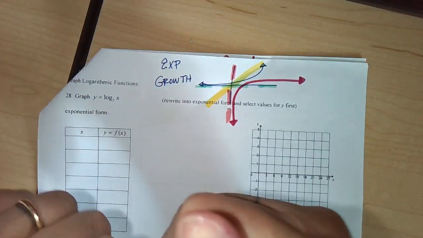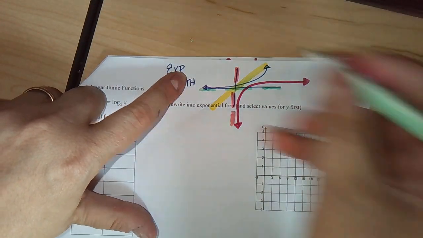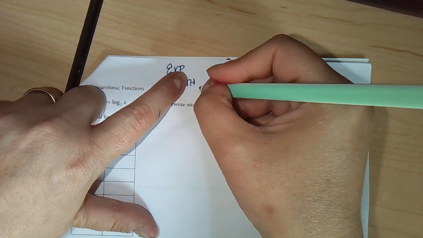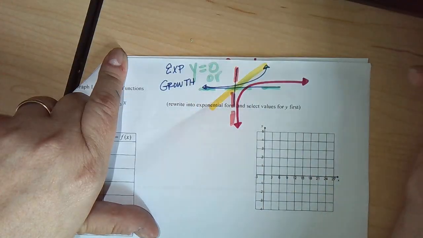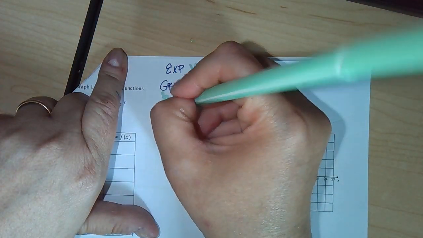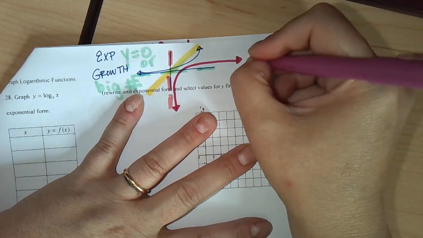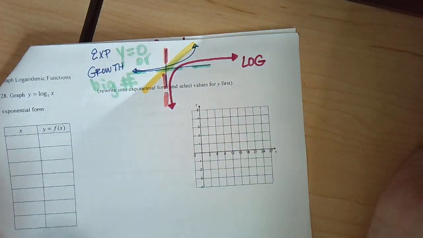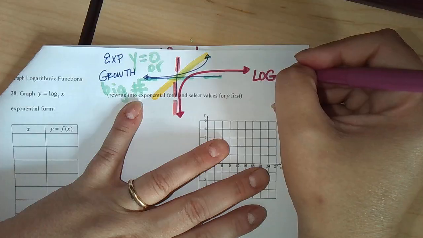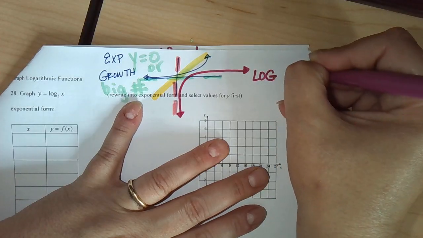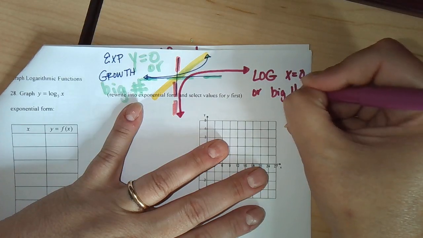Okay, for exponential growth, the asymptote was, what was it? Y equals 0, or like the really big fat number. But for logarithms, and we don't have growth or decay for logarithms, so don't worry about that, it would be x equals 0, or the big number.